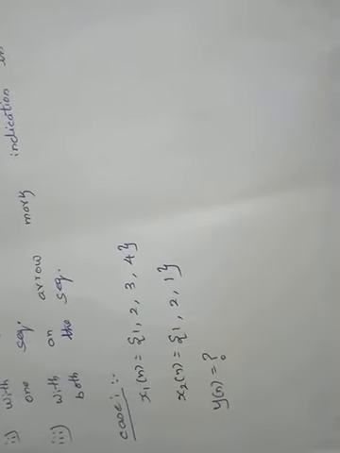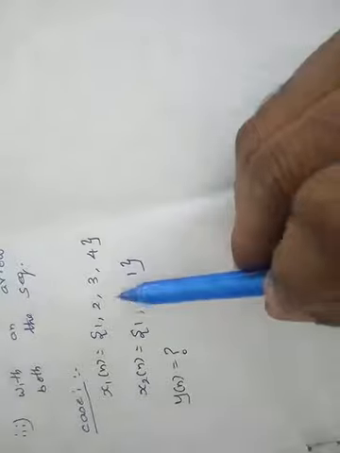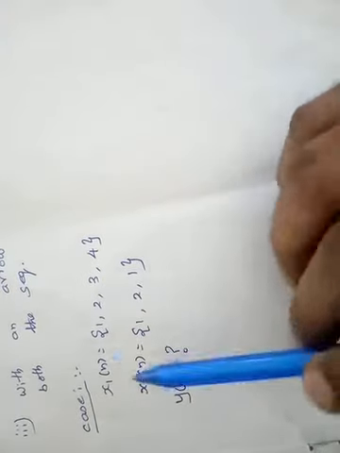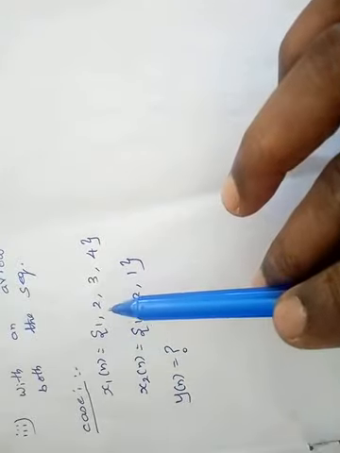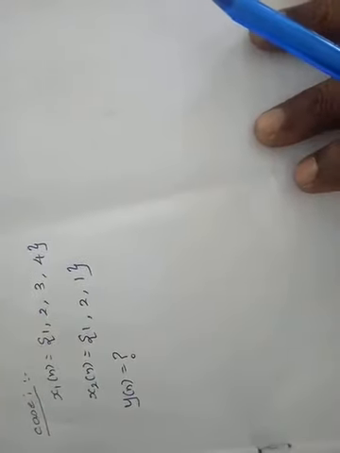So when a sequence x1 of n is given as 1, 2, 3, 4 and x2 of n is given as 1, 2 and 1, we are going to make a convolution between x1 of n and x2 of n to get an answer y of n. So y of n is the convolution output, right?